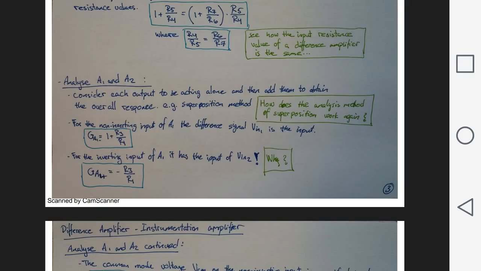For the non-inverting input of A1, the difference signal Vin1 is the input, and the gain factor is 1 plus the ratio between R3 and R1. For the inverting input of A1, we have the input Vin2, and the gain is the negative ratio between R3 and R1.